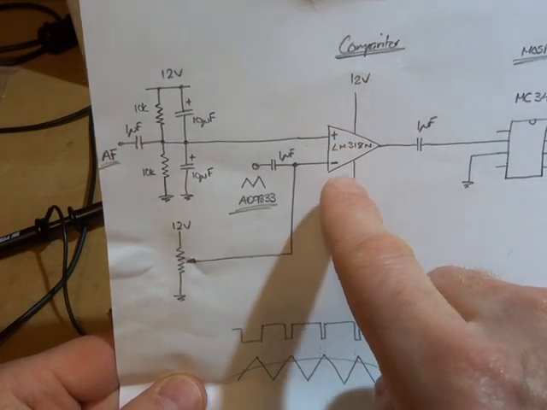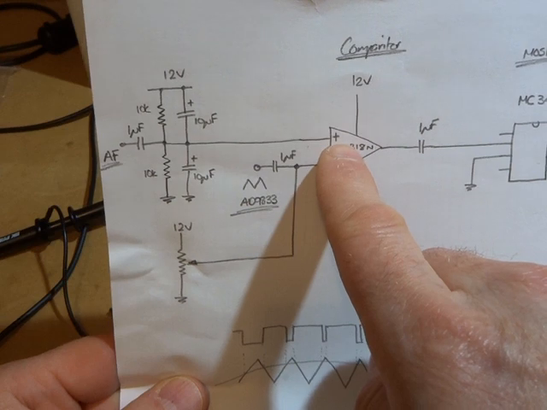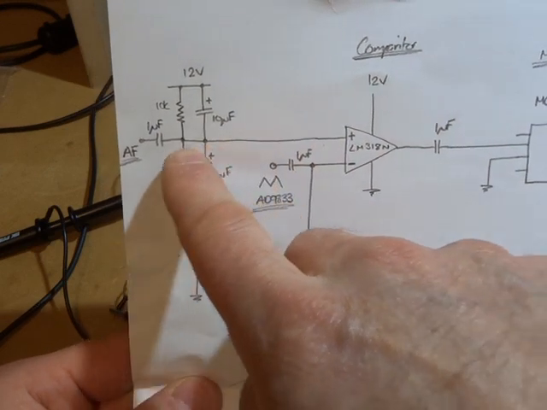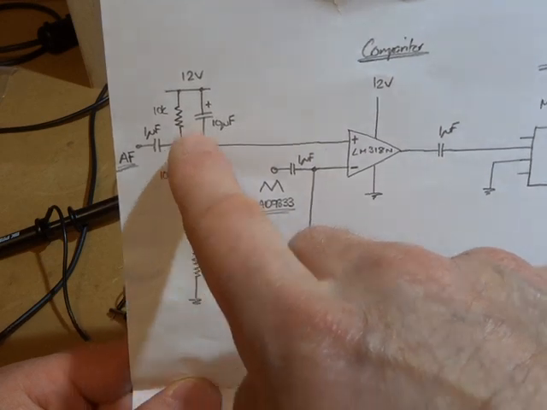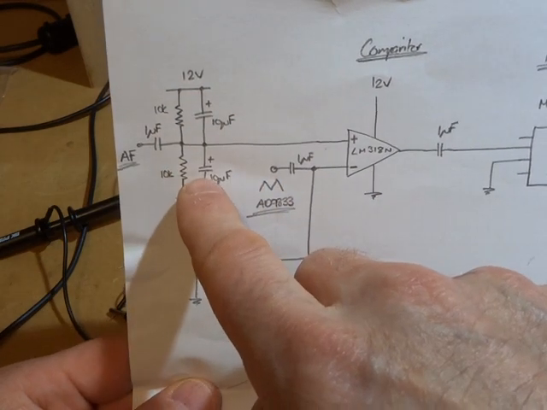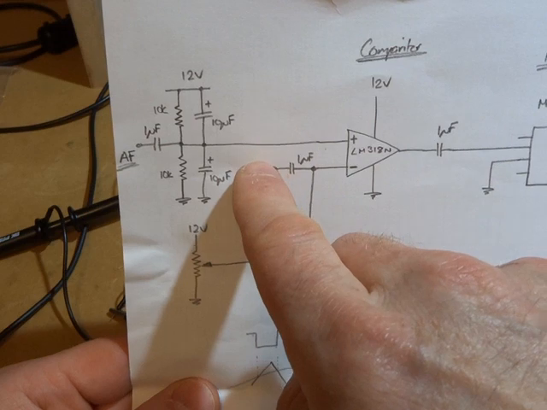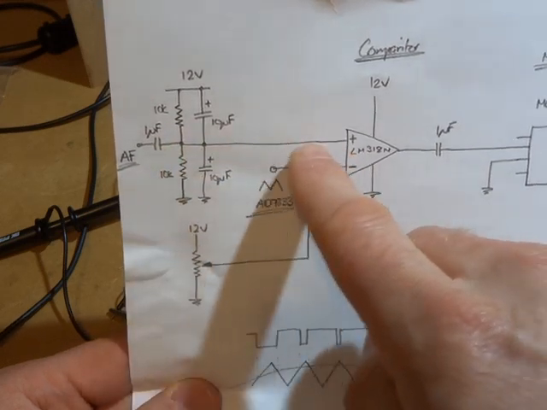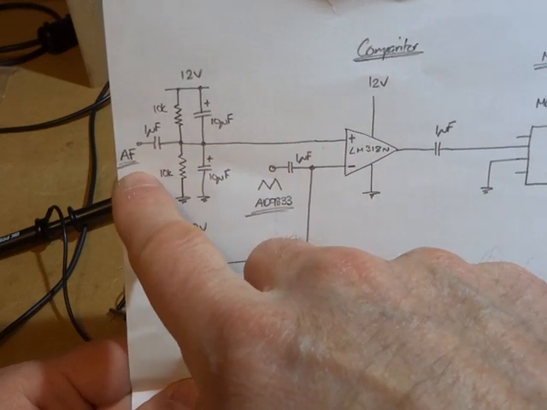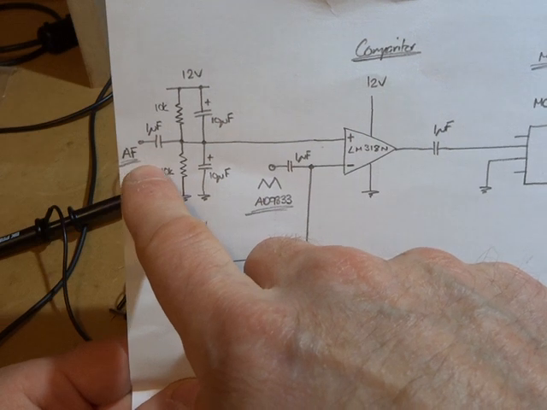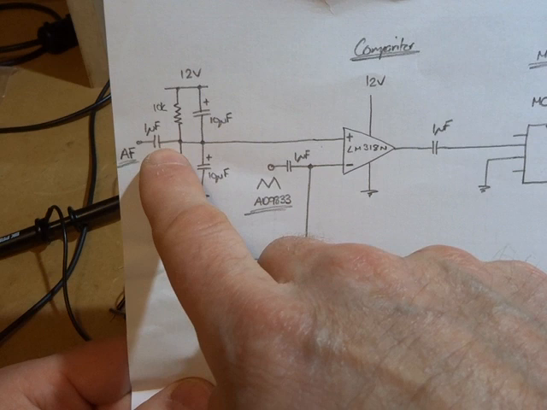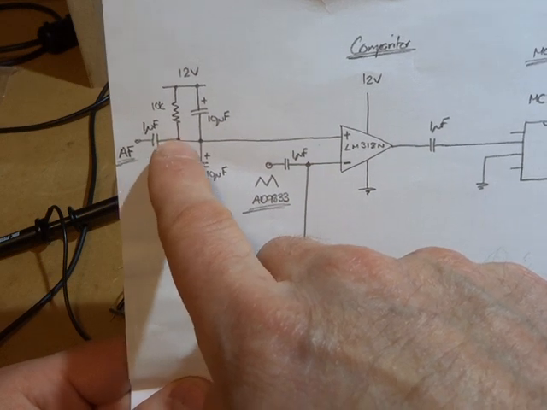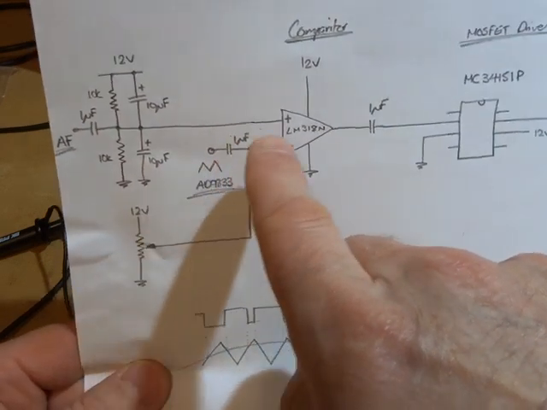For the non-inverting input, I've got a virtual earth set up here. Between 12 volts, our VCC, and ground, I've got two 10 k ohm resistors with a couple of 10 microfarad capacitors in parallel to set that at half VCC. The audio frequency input is currently coming in from a signal generator, and I'll talk at the end about the audio amp, through a 1 microfarad ceramic capacitor, marked 105.